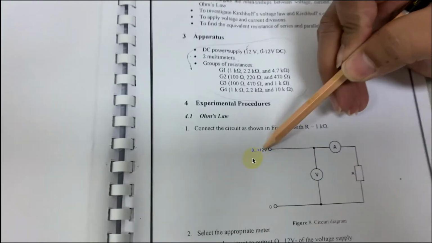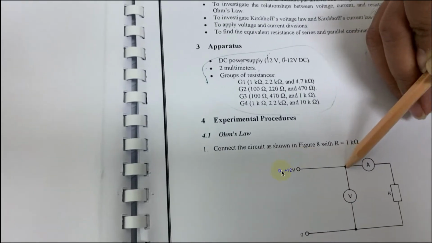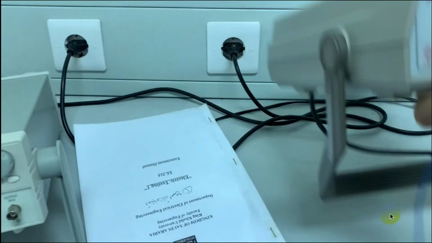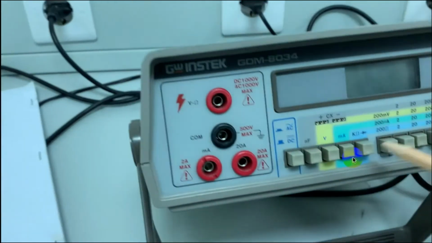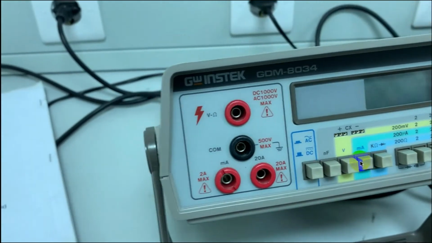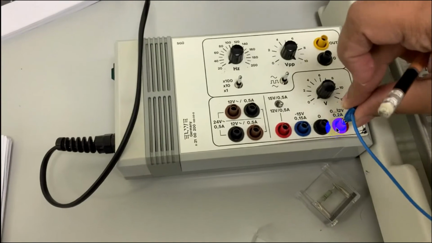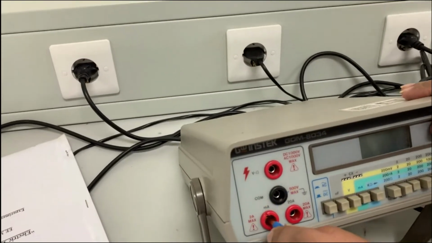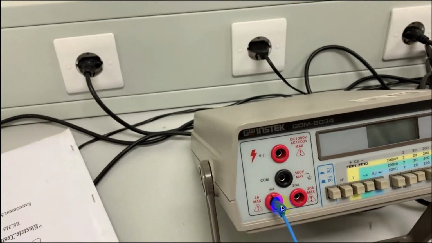So let us start the connection from here. 0 to 12 means 0 to 12 to the ammeter. 0 to 12 is here. I'm using this as an ammeter now. When I click the button at milliampere, it is an ammeter. I'm using from here to the ammeter. As I told you, when I make the connection on red as ampere, this works as an ammeter.